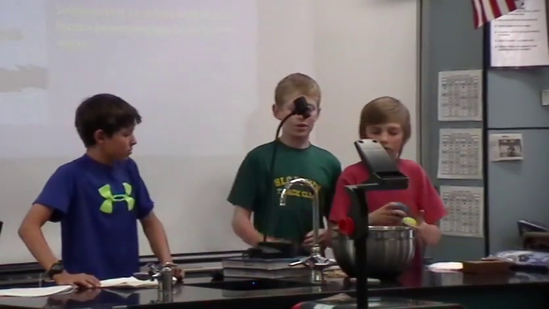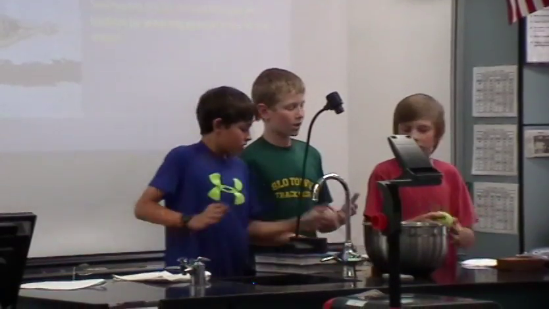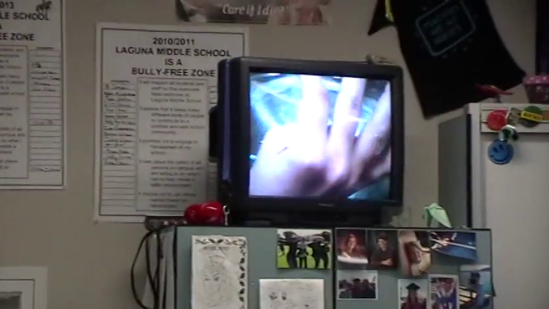You'll take this bowl of water and spin one smooth ball, a racquetball, and one rough ball, a tennis ball, with approximately the same size and mass. Watch closely and observe which one spins longer. Ready? Racquetball. Go.